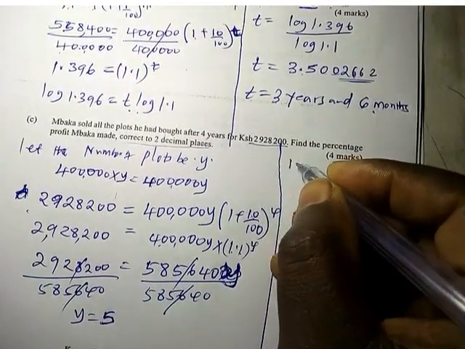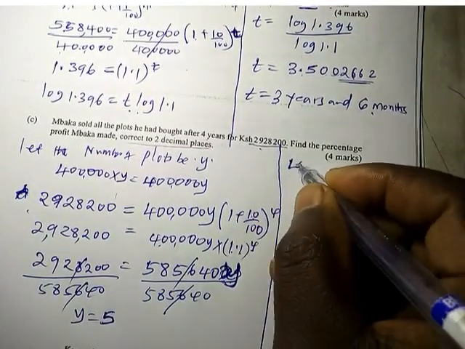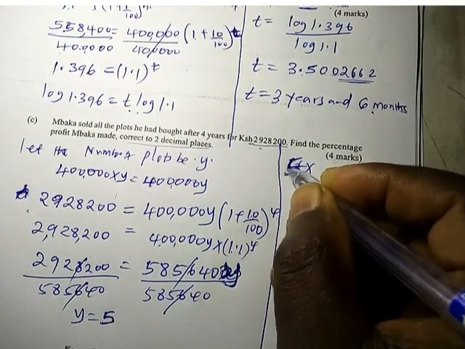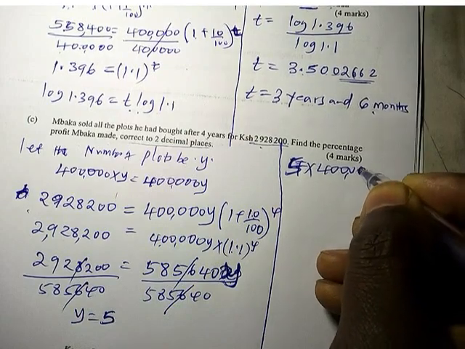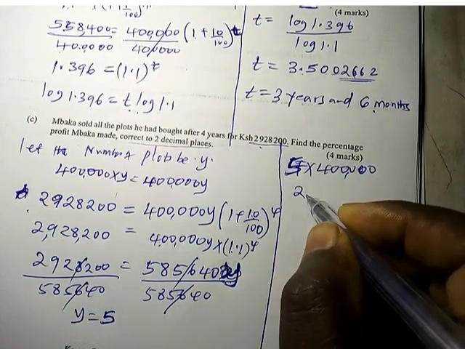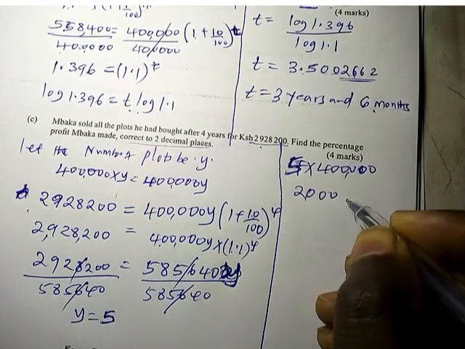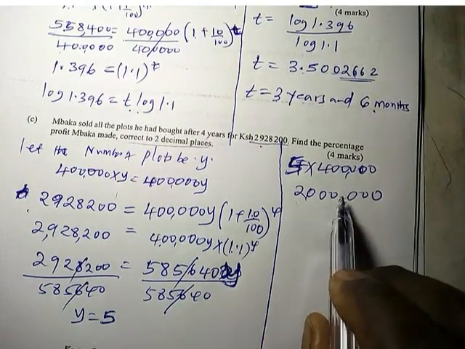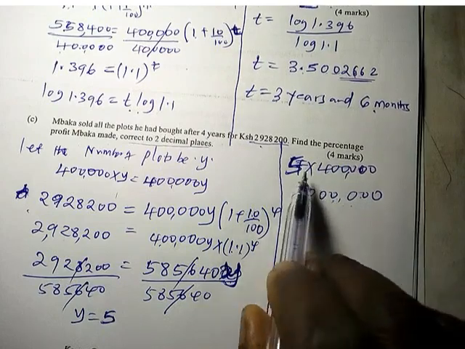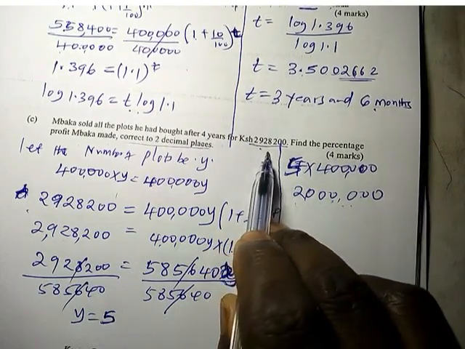So if 1 is equal to 400,000, then 5 times 400,000 will give us 2 million. So this is the amount he spent, the buying price. So he sold this one, so we can now get the profit.